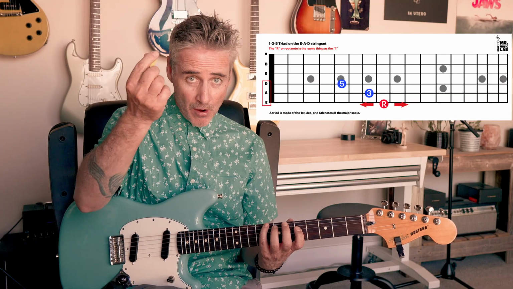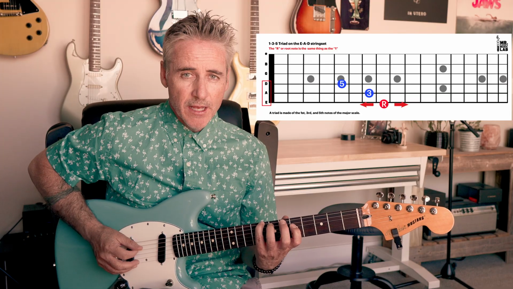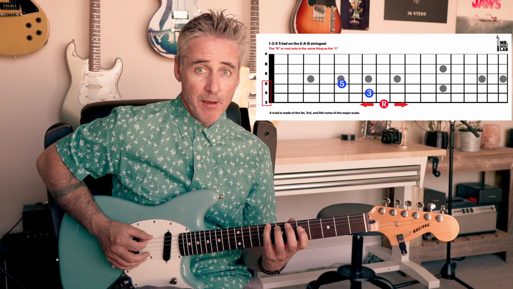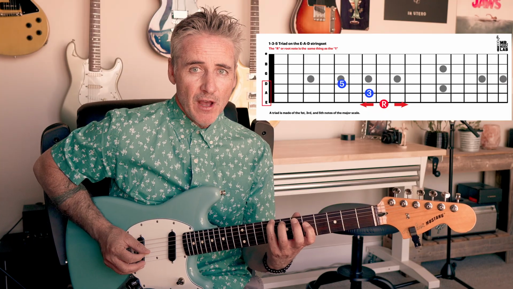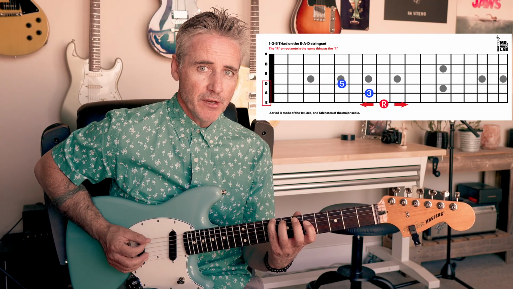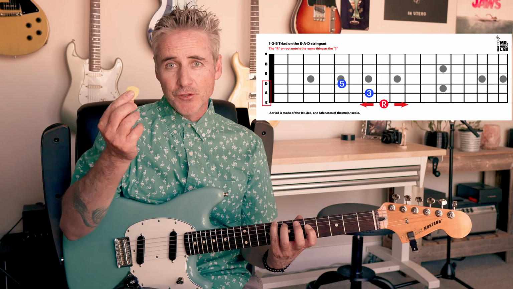Then also arpeggiate. Pick it like this. 1 and 2 and 1 and 2 and. I'm picking root, 3, 5, 3, root, 3, 5, 3. Okay? Now, do this too.